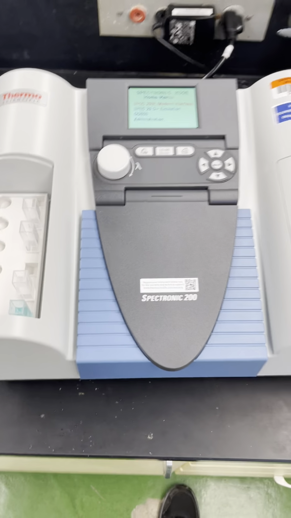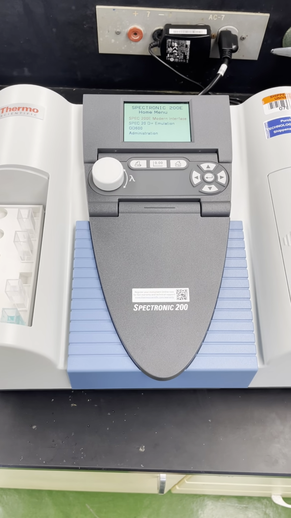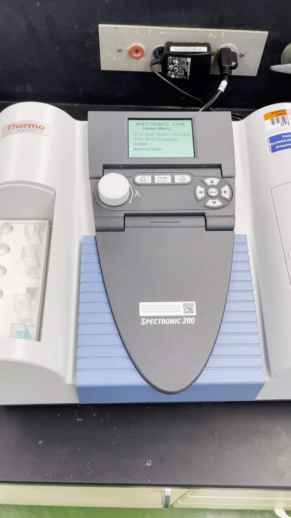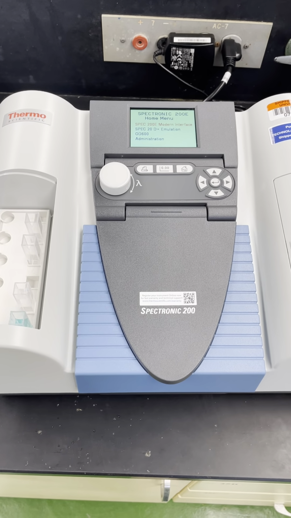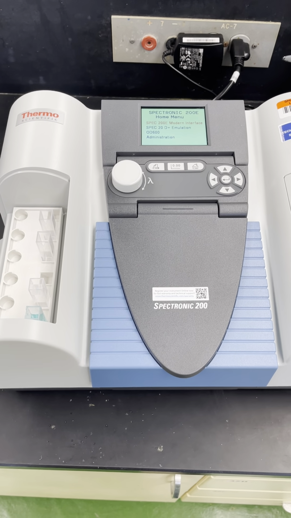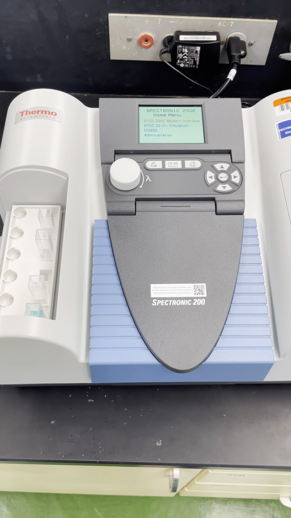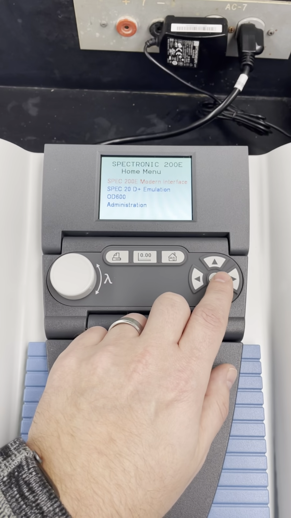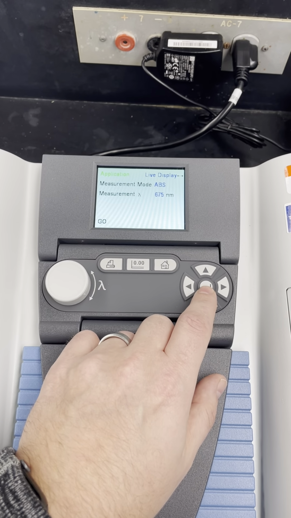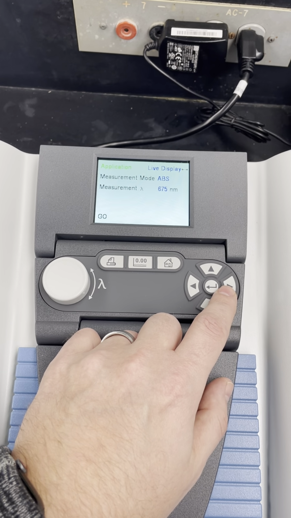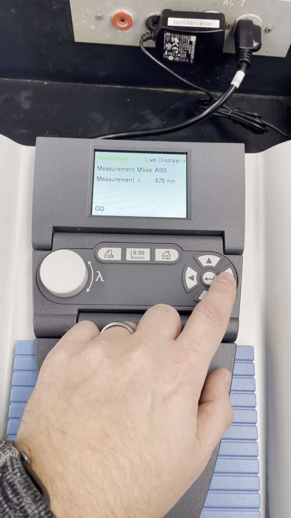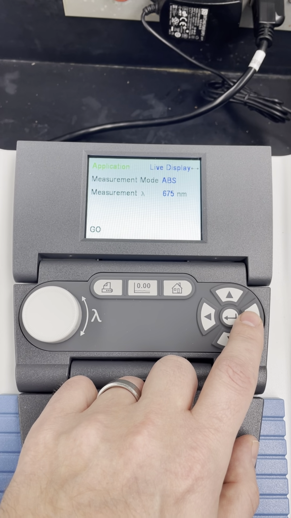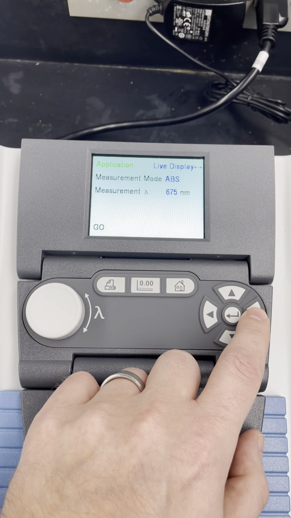So what we're going to do is run through a simple acquiring of some data here. I think we'll do some measurements at various wavelengths and show you what that entire process would look like. I'm going to start by looking at the menu, pressing enter. Now what you have is a bunch of different applications that you can run through here.